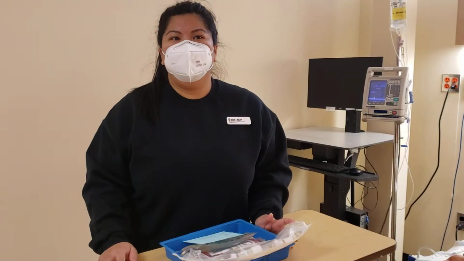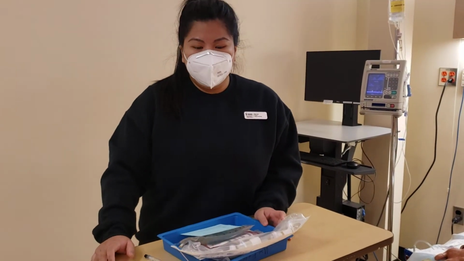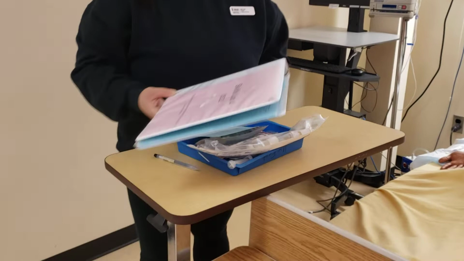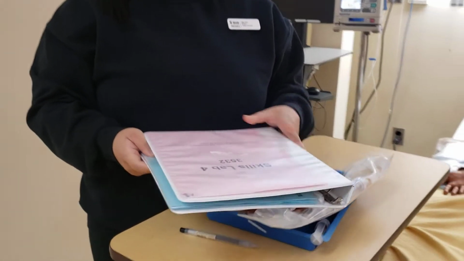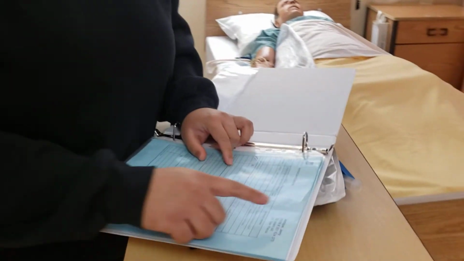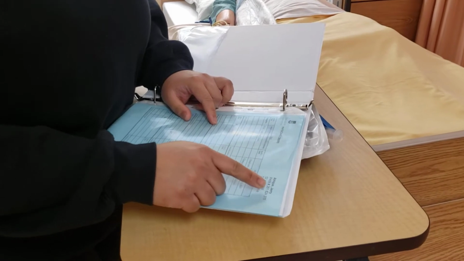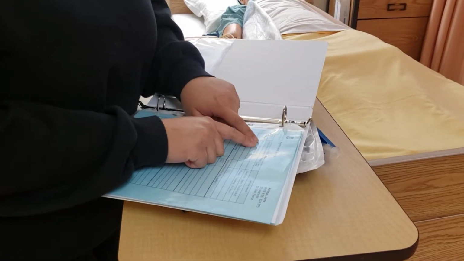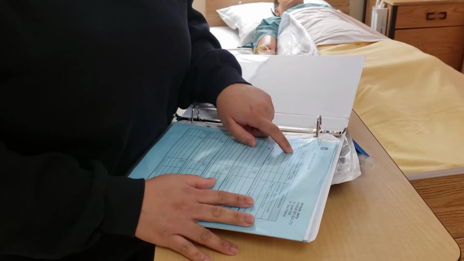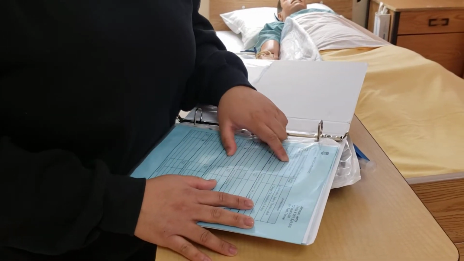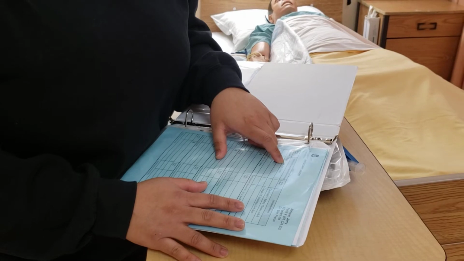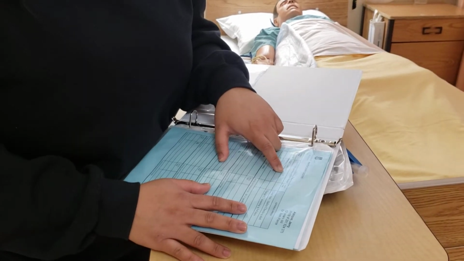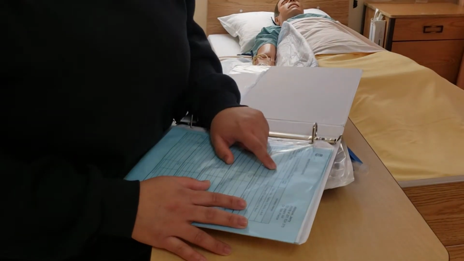In this video, I'll be demonstrating how to do blood administration. So the first thing that I'll do is check my physician's order. I'm going to look at the patient's name, date of birth, and then their PIN number, and then I'm going to make note of what type of blood product they're receiving, how much blood product they are receiving, and then how long we are going to administer it for.